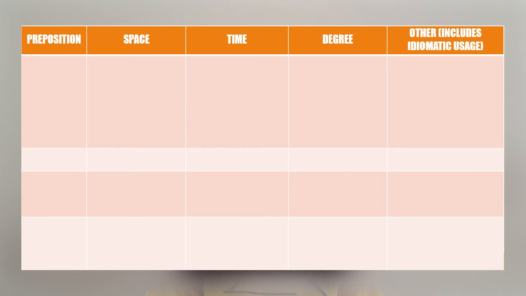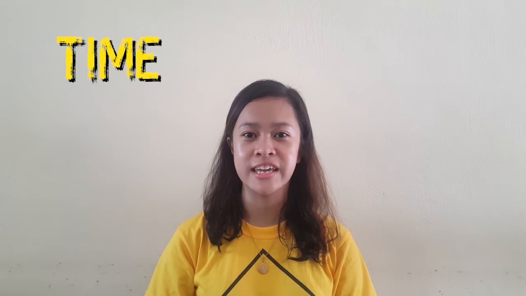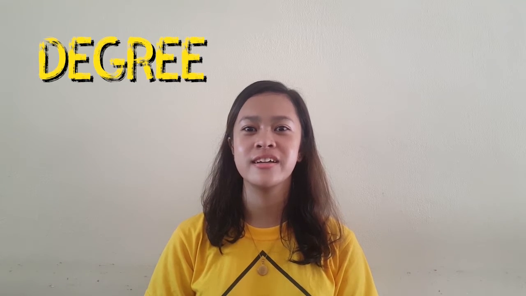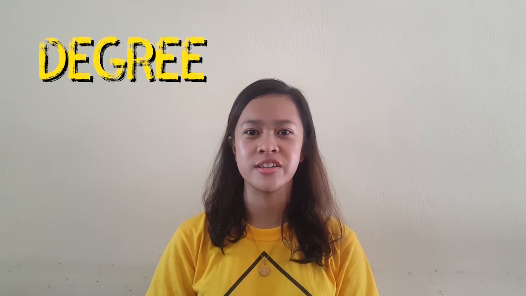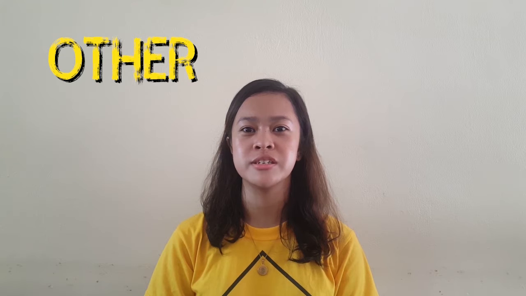So as you can see on the screen, we have a chart that comprises preposition, space, time, degree, and other. In space, it allows us to know the object's position, direction, and place. In time, it allows us to know when things take place in a specific time period. In degree, it can determine objects' rank, measurement, amounts, and so on. In other, it includes idiomatic usage of some prepositions.